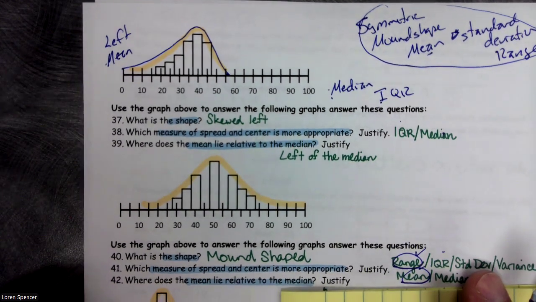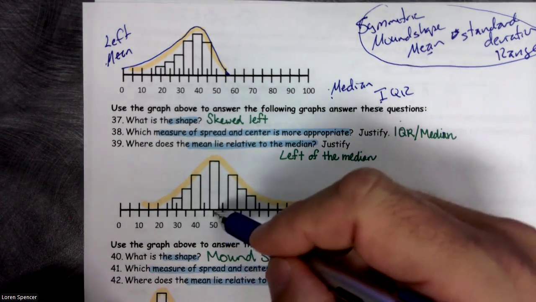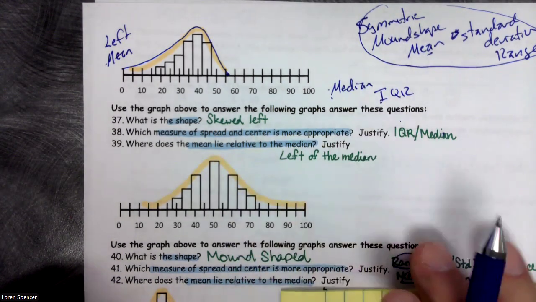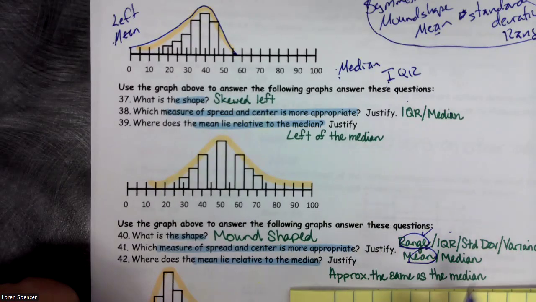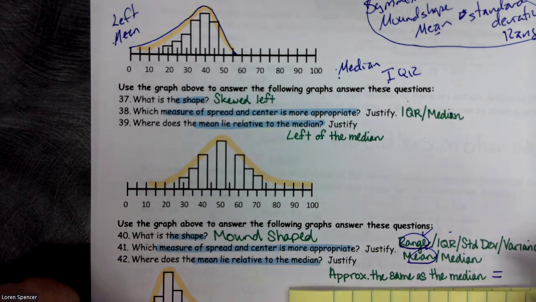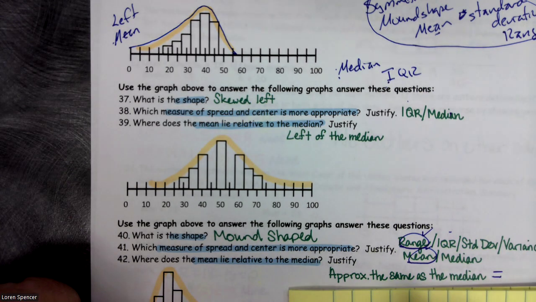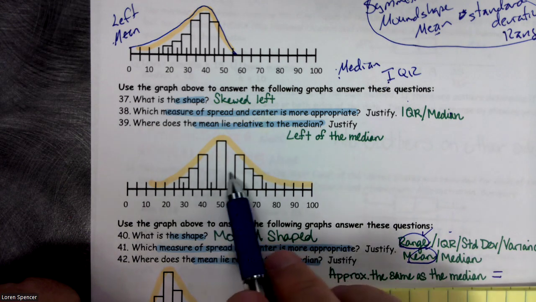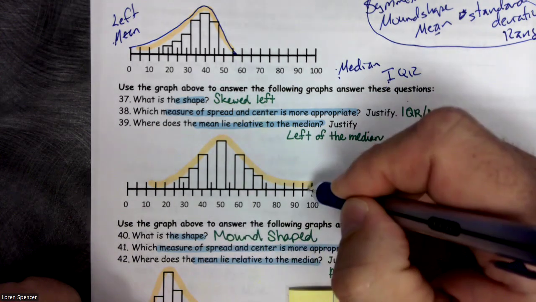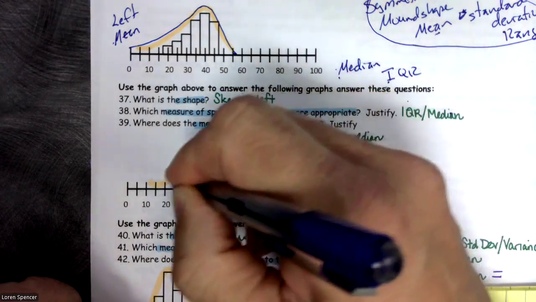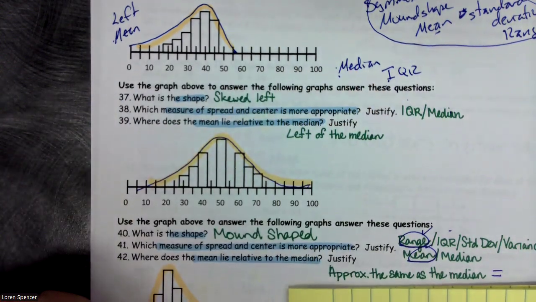Where does the mean lie relative to the median? The mean and the median will be exactly the same spot, or approximately the same. So they should be equal or approximately the same. I have gaps, but gaps don't affect the fact that it's symmetric, because when I fit a curve to this, it's mound shape.